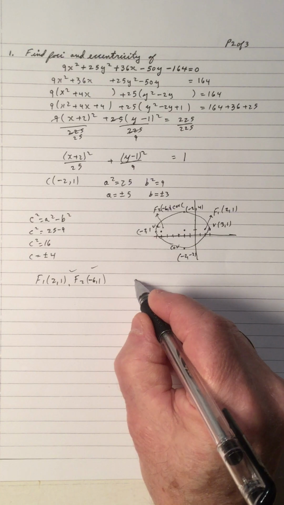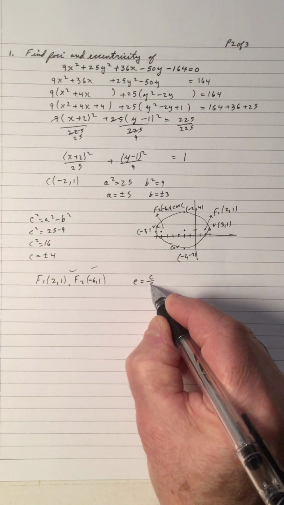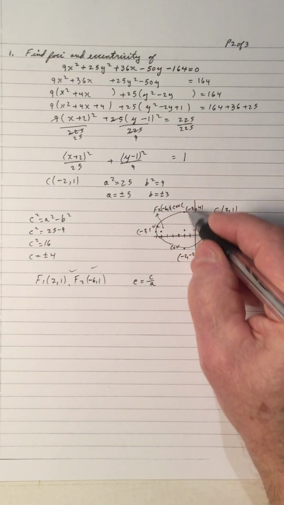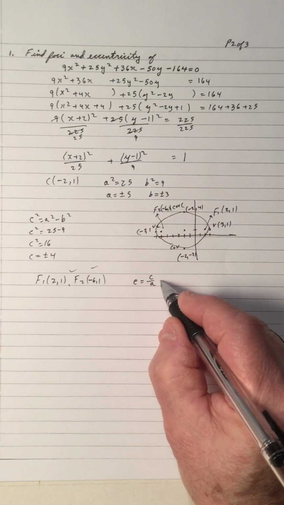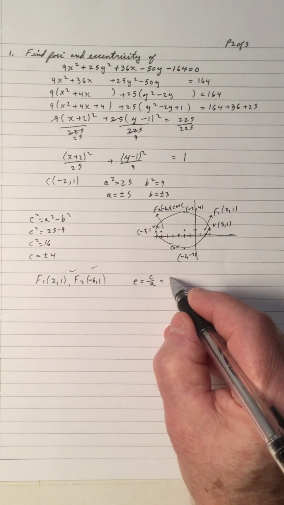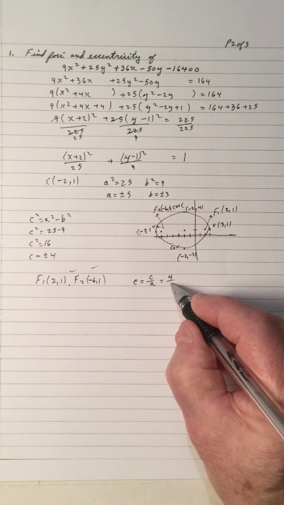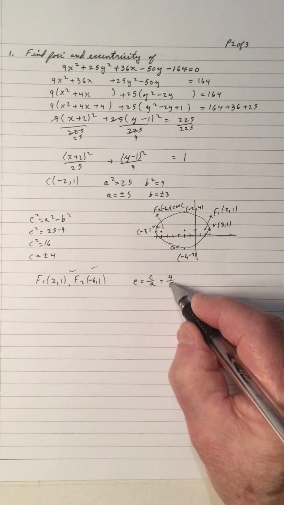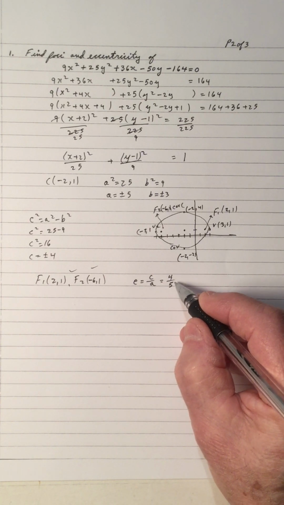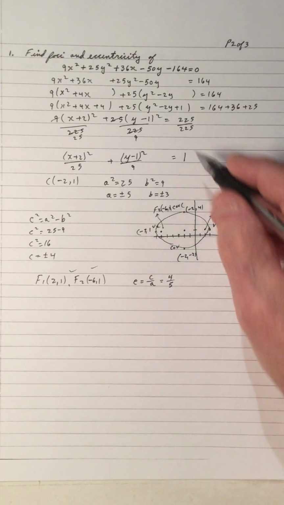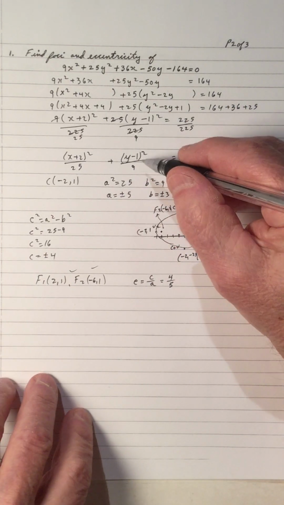And the eccentricity e is equal to c over a, because it's horizontal. If it was a vertical major axis, it'd be c over b. c is positive 4 and a is 5, because these two numbers have to be positive, so it's 4/5. So that's the foci and the eccentricity when you change this equation to standard form.